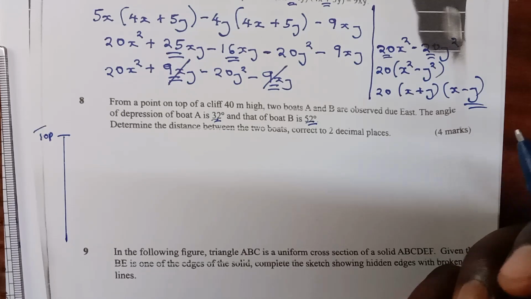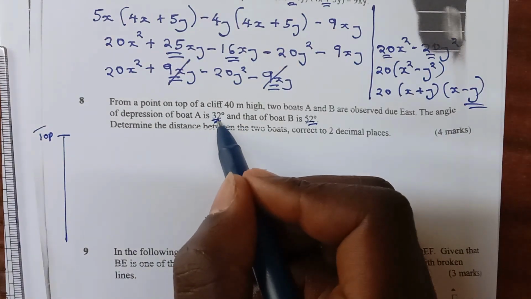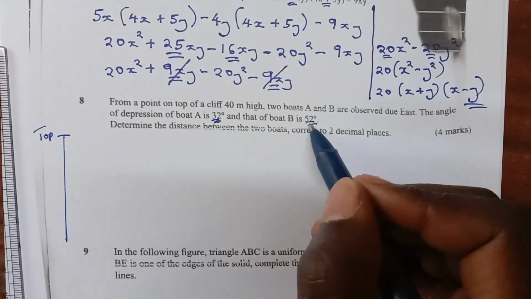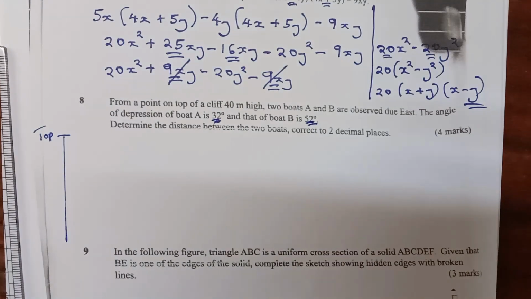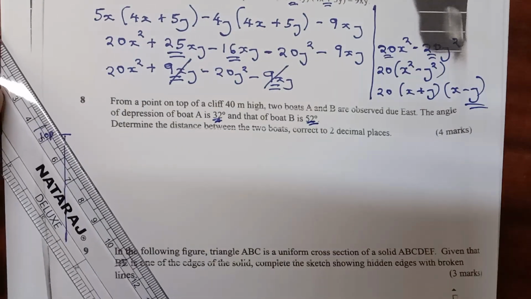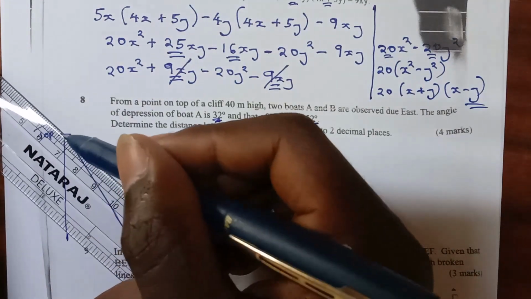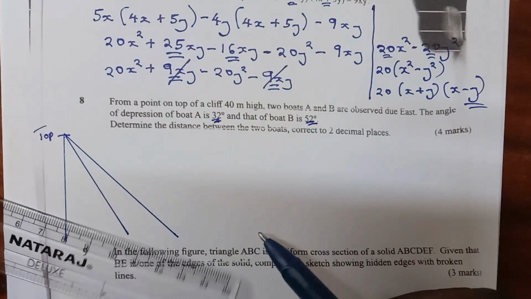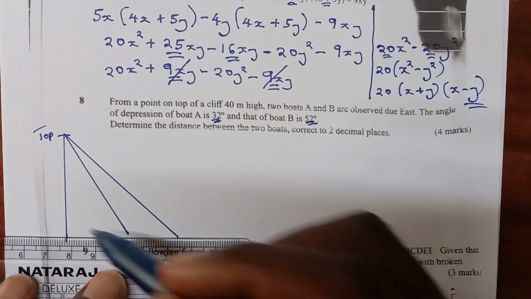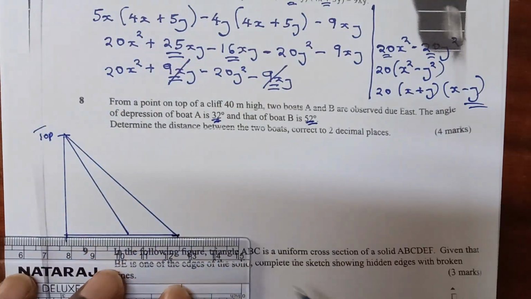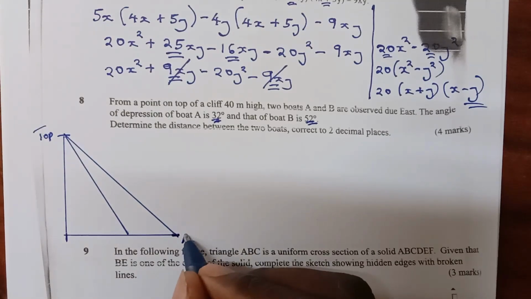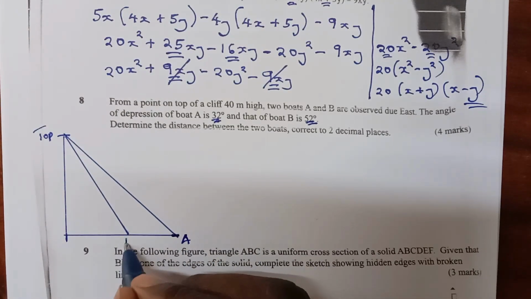So it means that this particular boat is the farthest and this one is the nearest boat. In this case, our nearest boat is going to be boat B and our farthest boat is going to be boat A. And that gives us our sketch. So this one is going to be boat A and this one is going to be boat B.